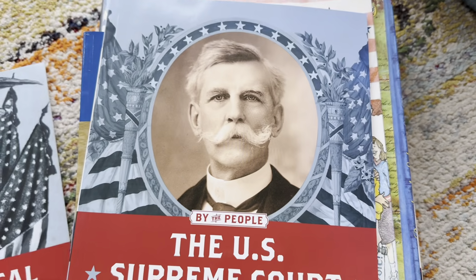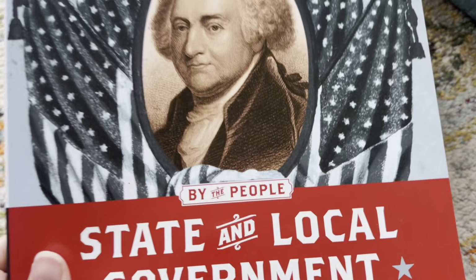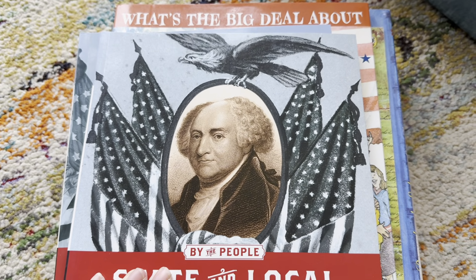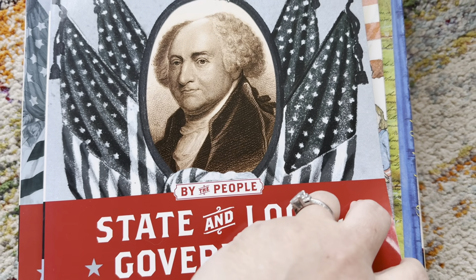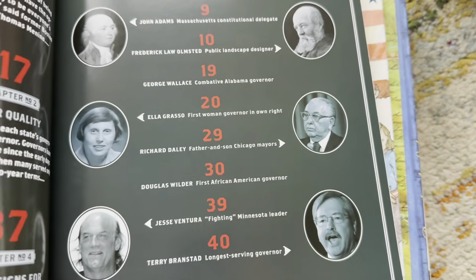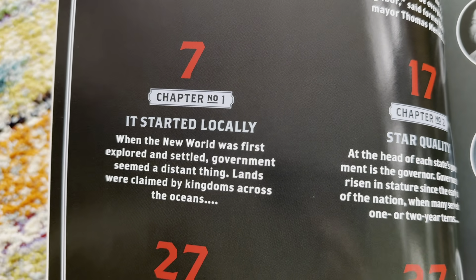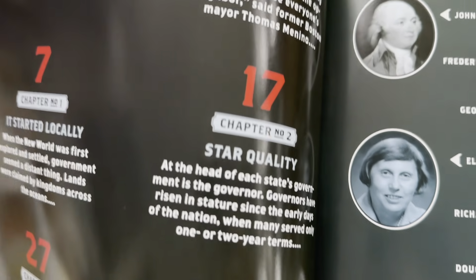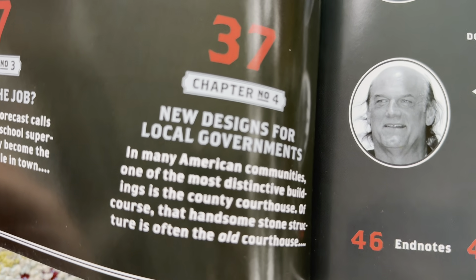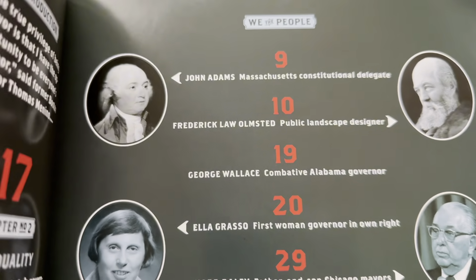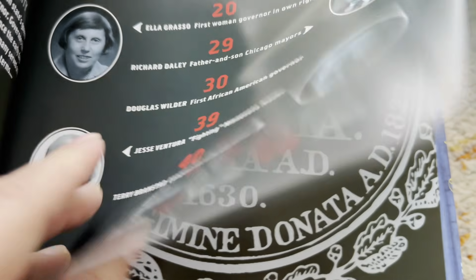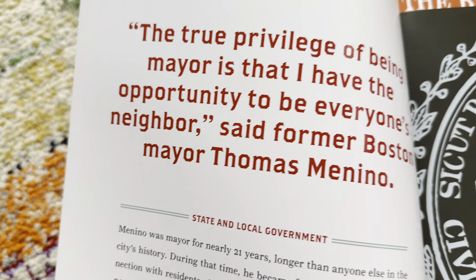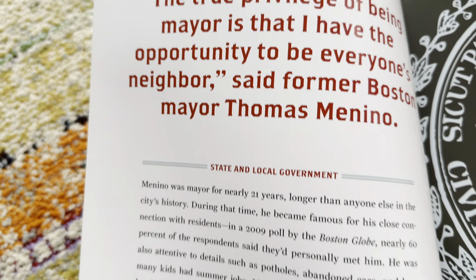So I got state and local government, the U.S. Supreme Court, and the other one is probably in here somewhere. So let's take a look at this. This is the By the People series. So this is state and local government. And here's a table of contents. Who's on the job? And then it goes like this. Okay. State and local government.